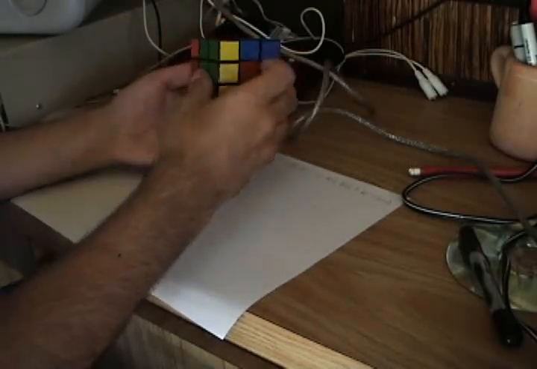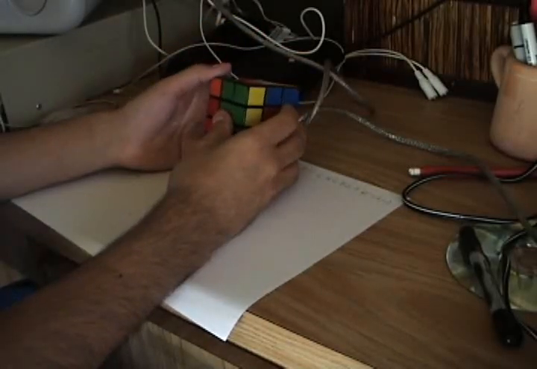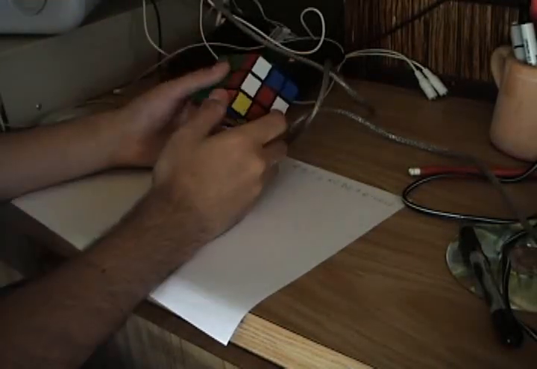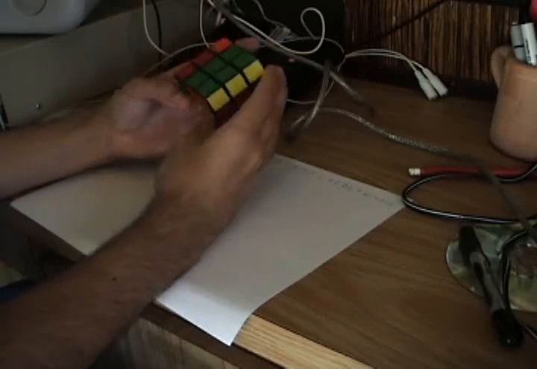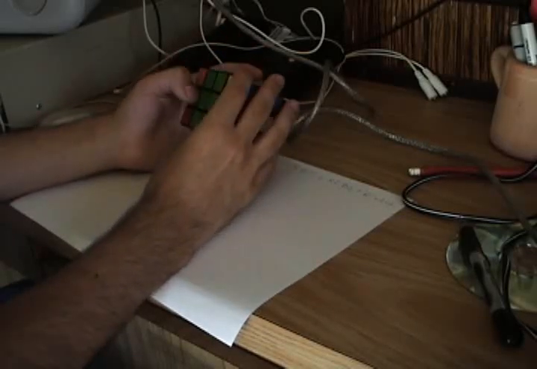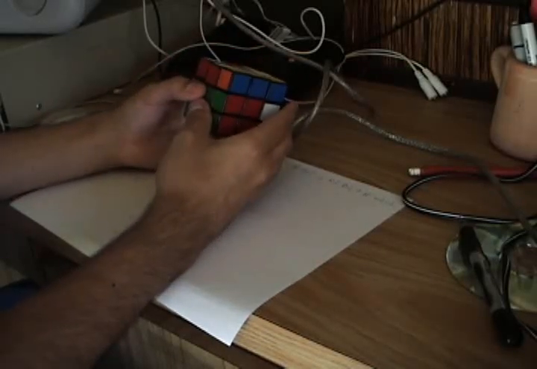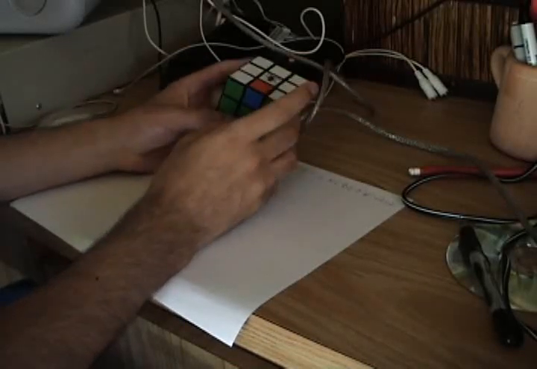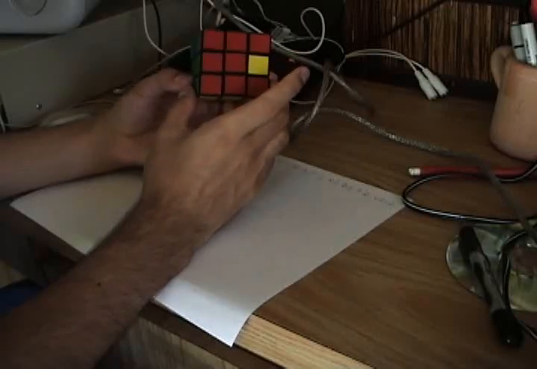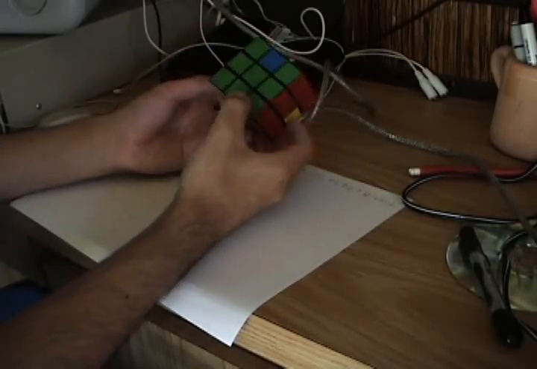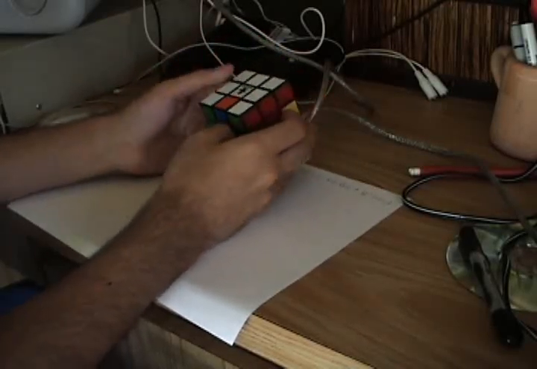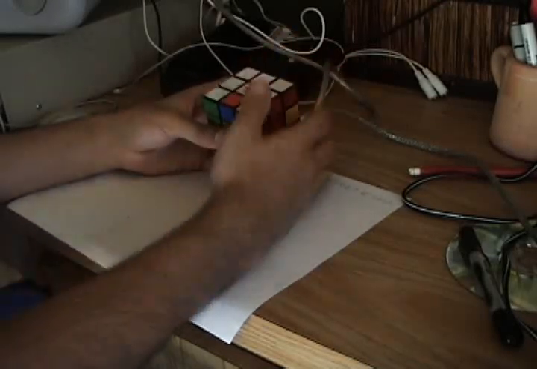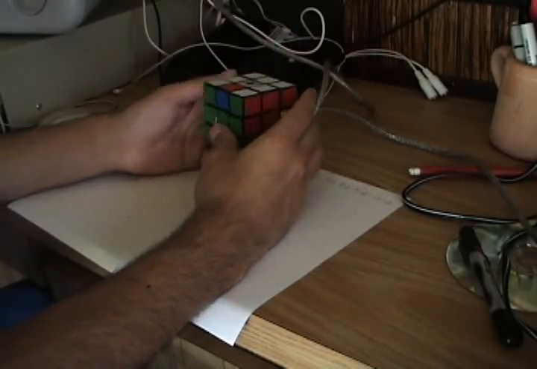Algorithm. There we go. And then this is the parity, these two, and then these two, right over here. I'd probably just make this to where they're across. It's just an easier algorithm.